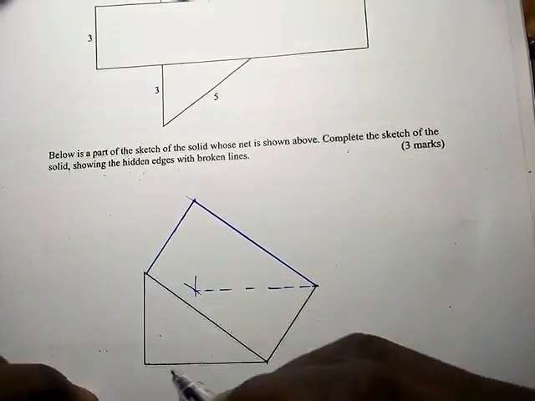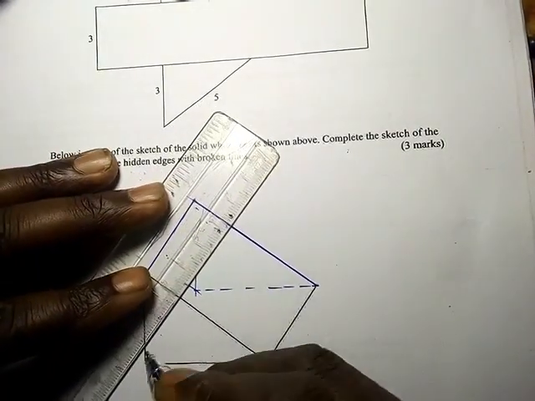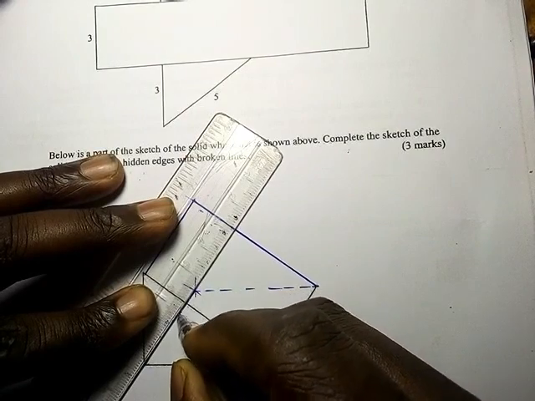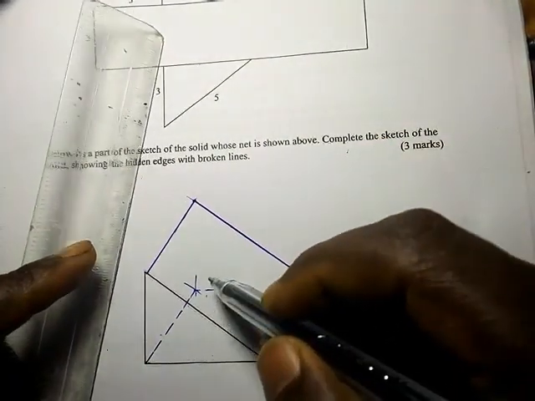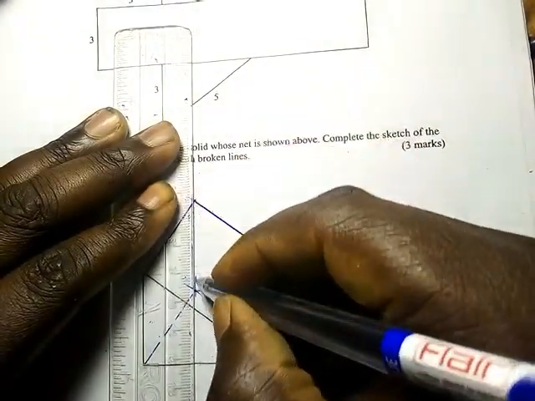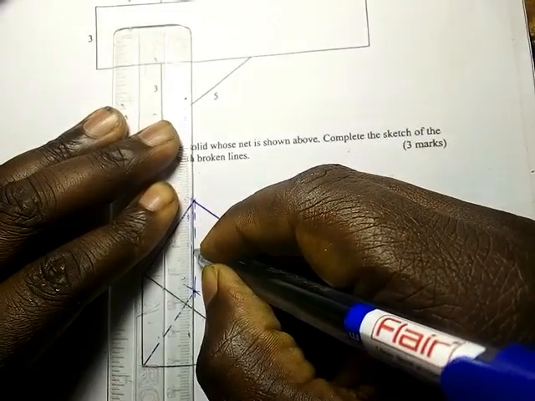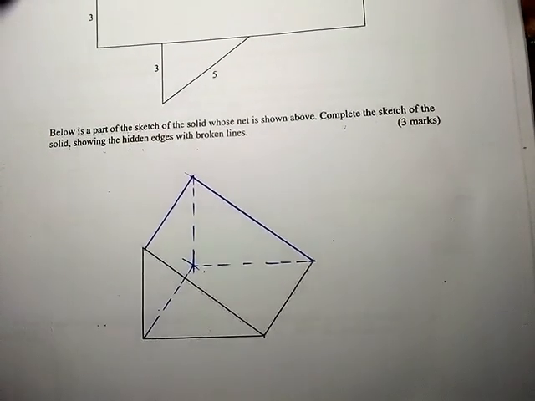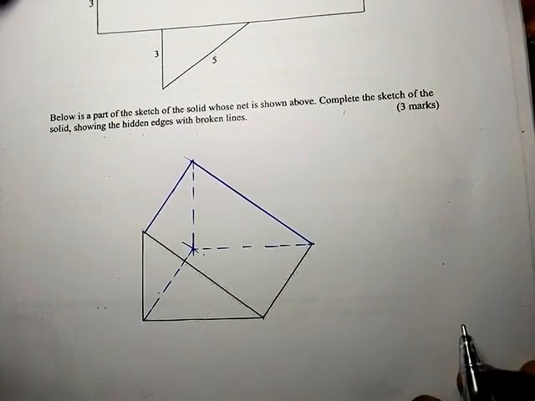From here up to here should be dotted. Right? And then this and this should be dotted. Very good. And your figure is now there. You are done.